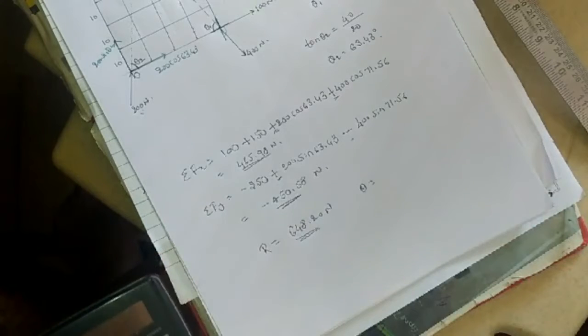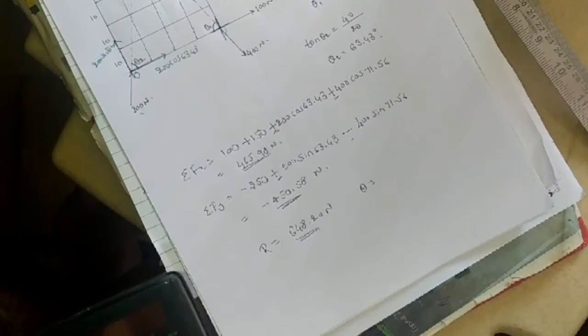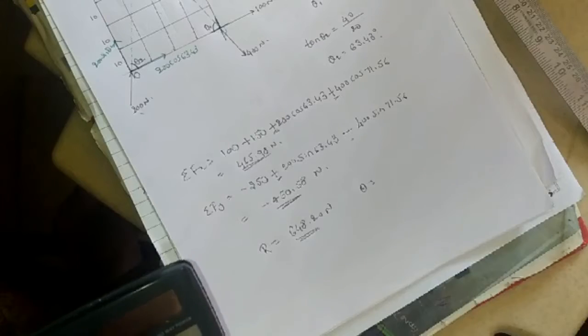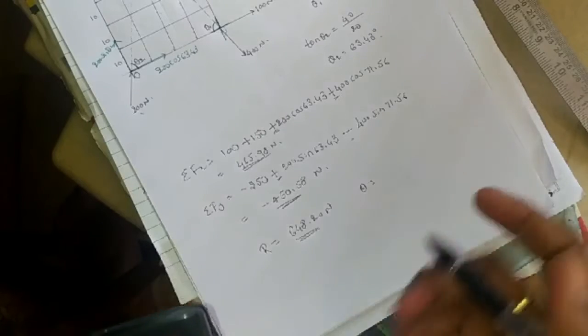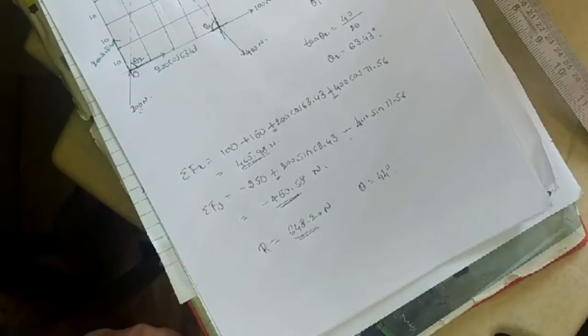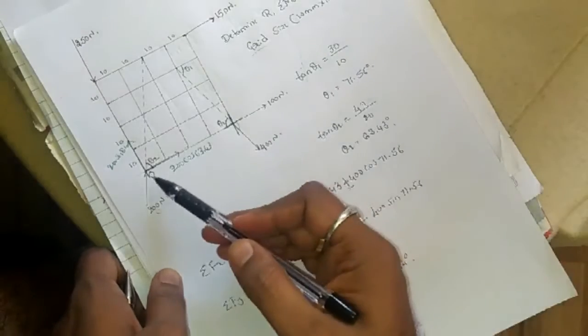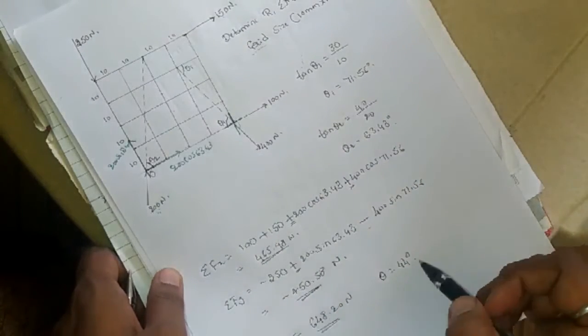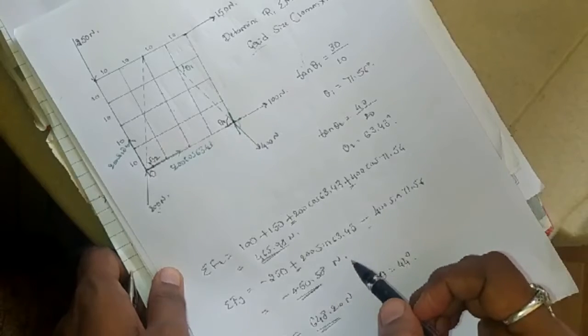So shift tan inverse, summation of y is 450.58 divided by 465.98. That gives 44 degrees. Okay, now we will consider moment about point O. We got the value of summation of x, summation of y, r, and theta. Now we'll find moment about point O.